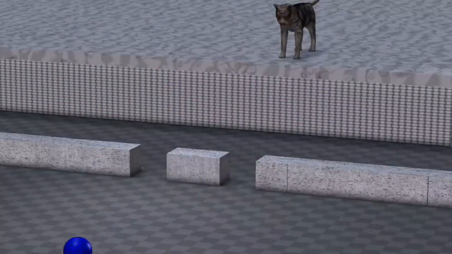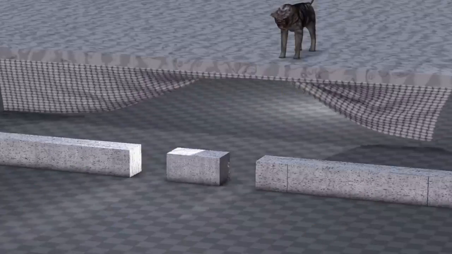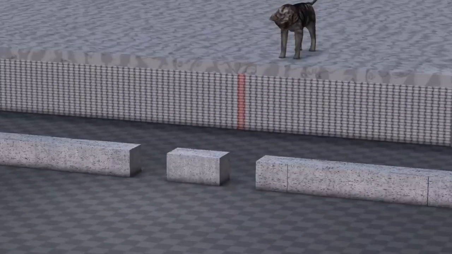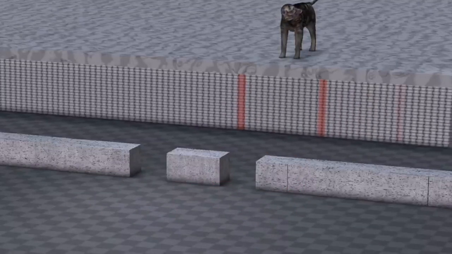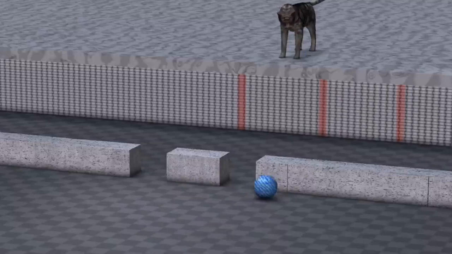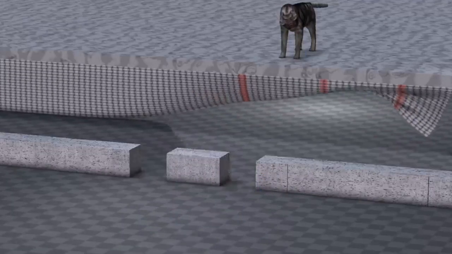The foundation of quantum mechanics is explained by the following experiment. Suppose we have a wall with two holes. Suppose we shoot marbles at it, one marble at a time. Behind the wall, we have a cloth. Each time a marble hits the cloth, we mark where it landed.